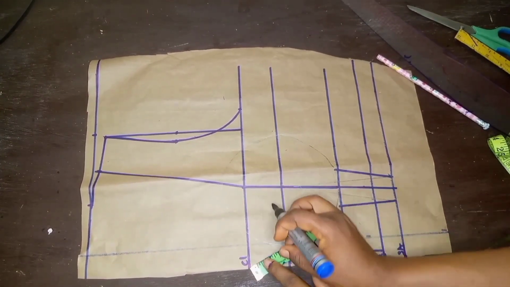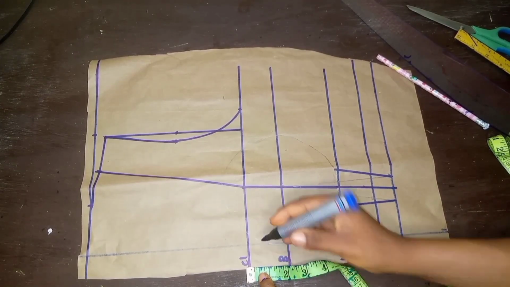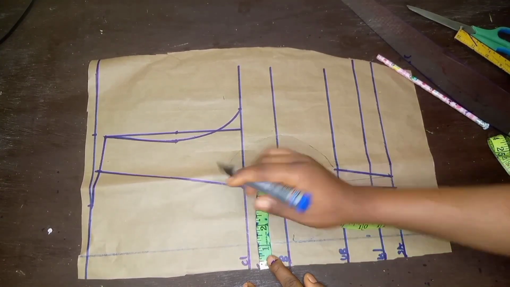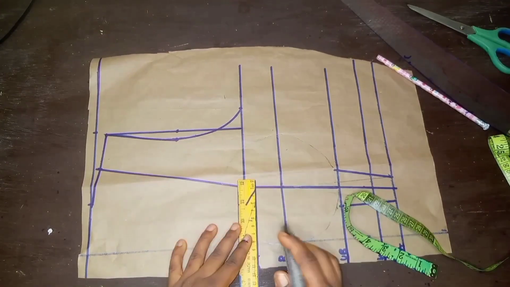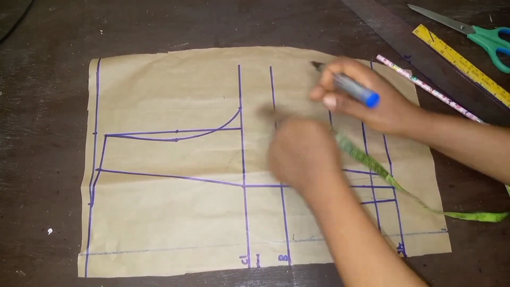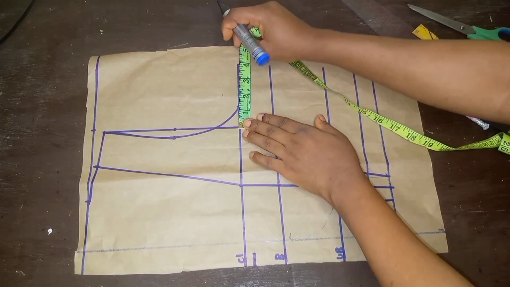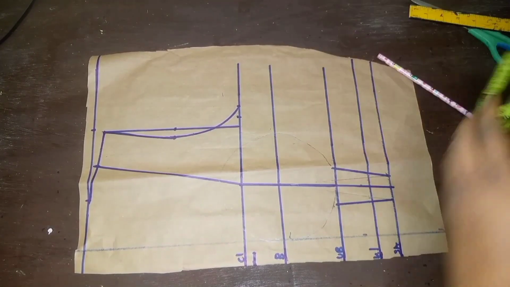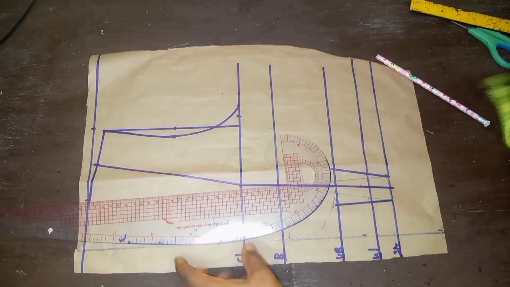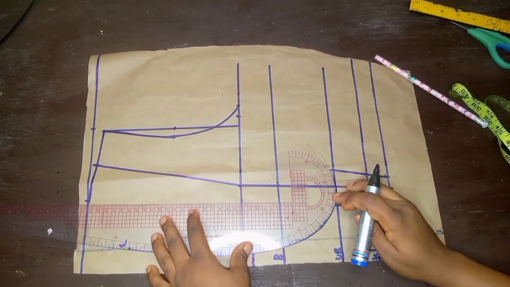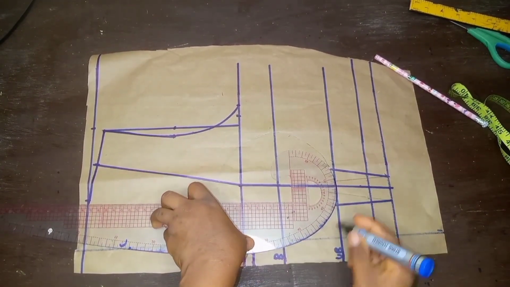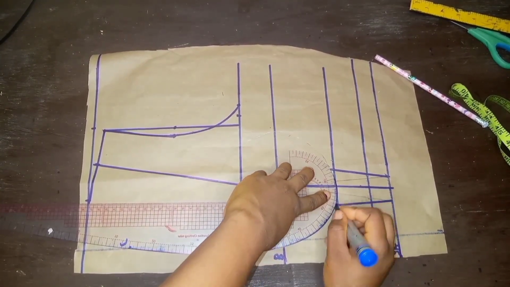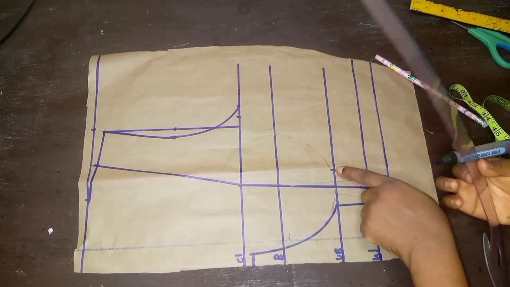The next thing I'll do now, I'll come to the chest line and come down by 0.5 inch. Then at that 0.5 inch, I'll go in by 0.5 inch. Then I'll connect it. After that, I'll come to the armhole and look for the midpoint in between the armhole curve. Then I'll mark it. Once that is done, I'll place my French curve and connect from that under bust dart line to the 0.5 inch I came in below the chest line. I am doing this in order to create my bust curve.